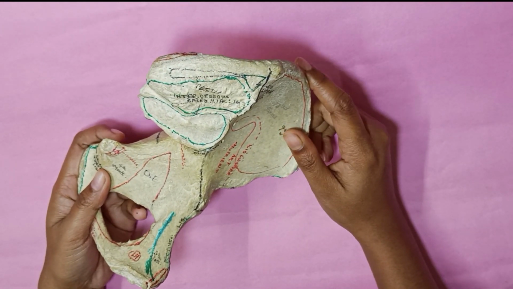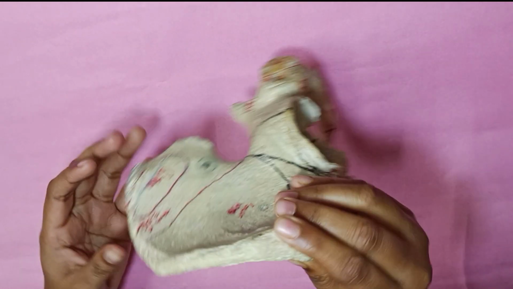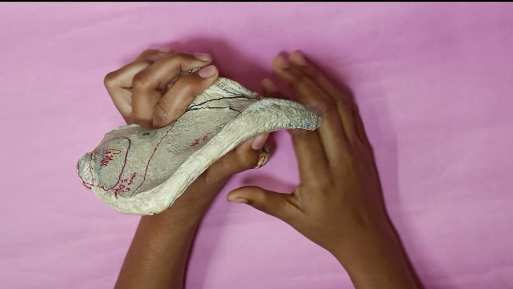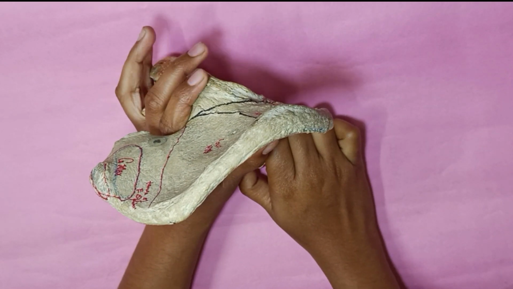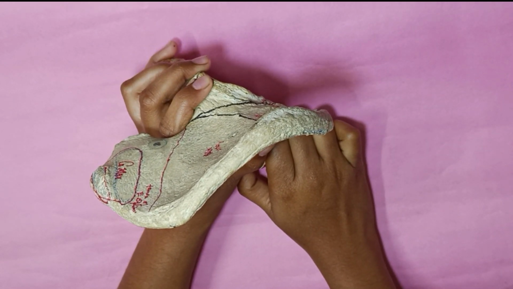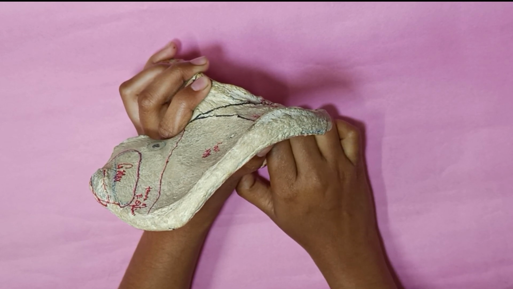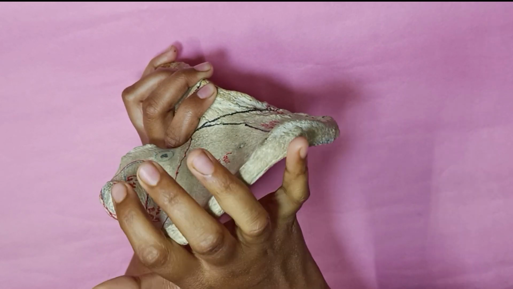Now the iliac crest. As I said, this is the iliac crest. The iliac crest is a broad convex ridge forming the upper end of the ilium, and it can be felt in the living at the lower limit of the flank. So you can feel this bone.